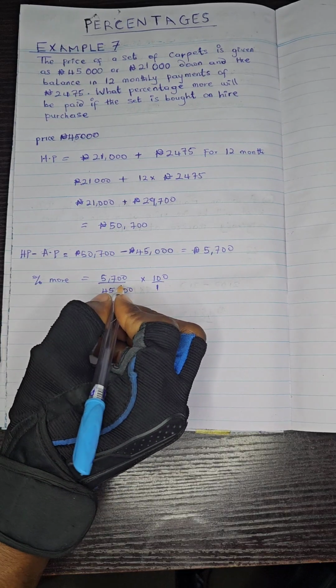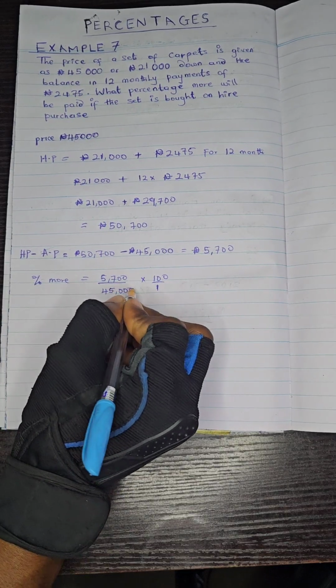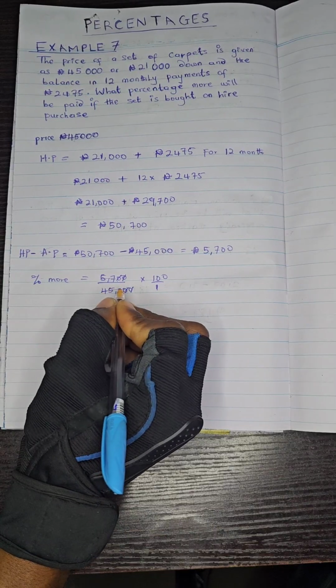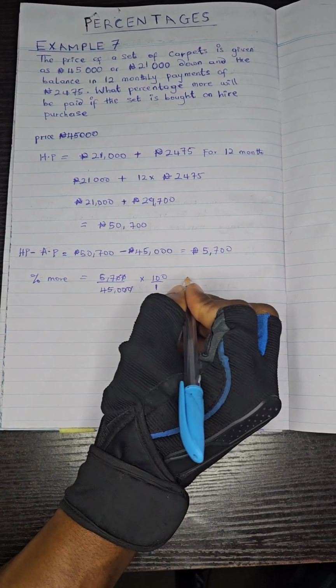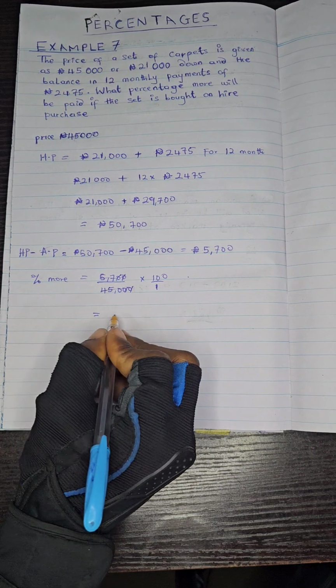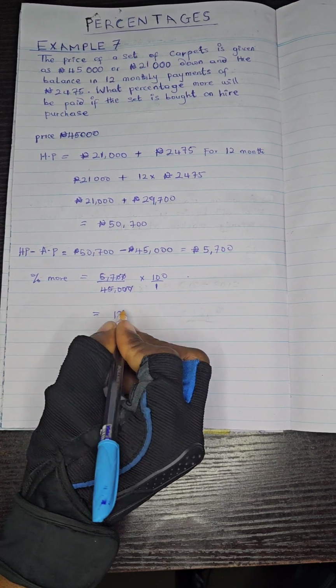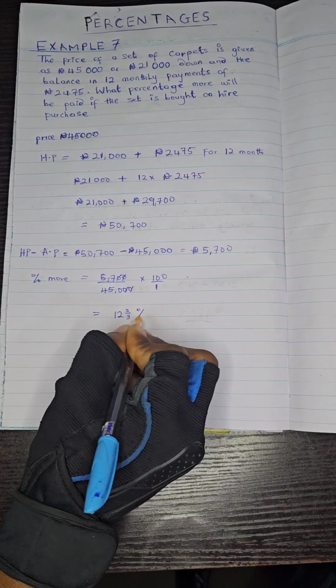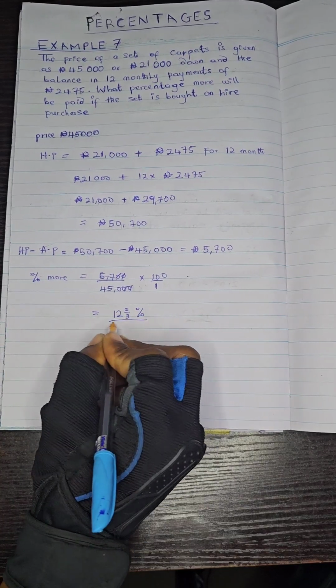So by the time you divide this, you find out that 0 is out, cancel. So what you are going to get from this is 12 whole number 2/3%, and this is your answer.